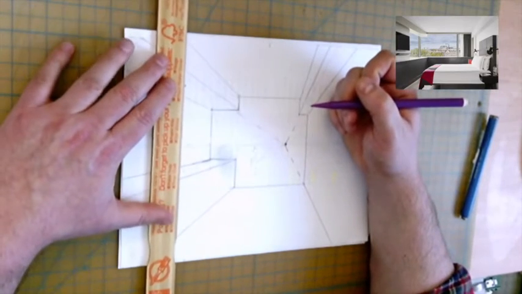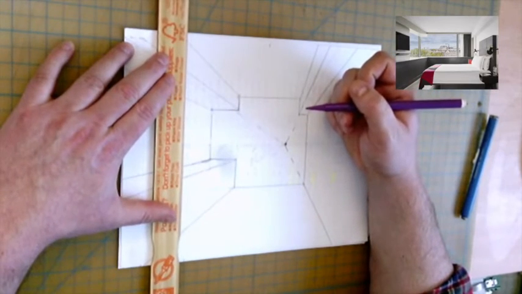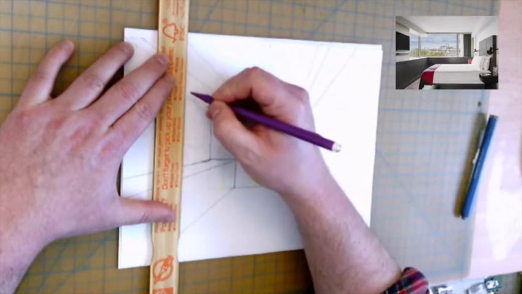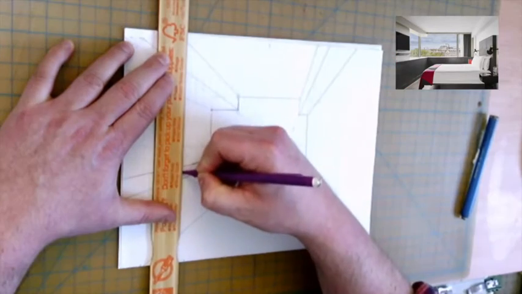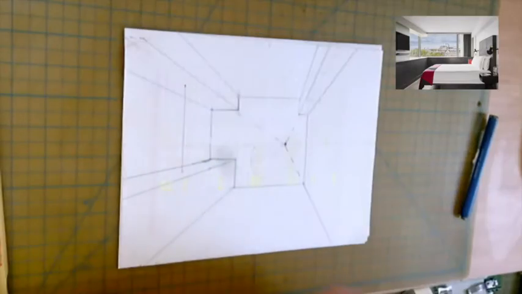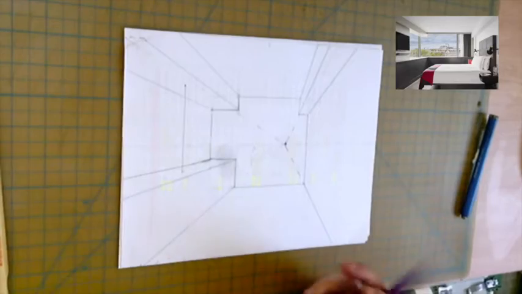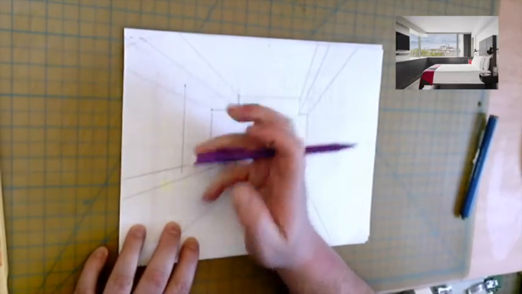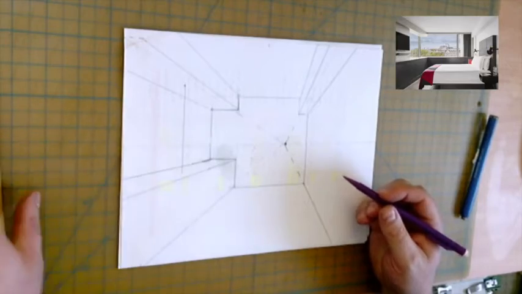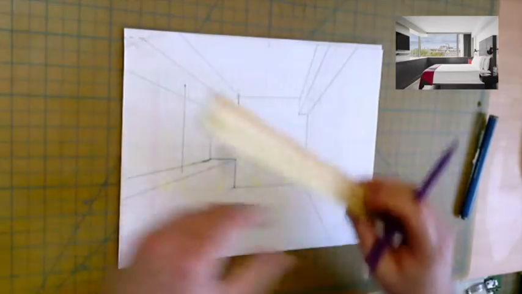And the first thing we want to do is draw a vertical line as straight as we can. All right, straight up and down, just like that. See, I was a little off down here. Then we're going to connect the top and bottom to the vanishing point and extend it outwards again.